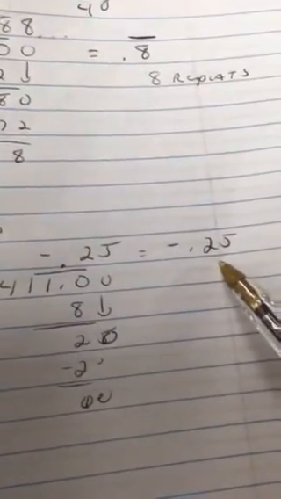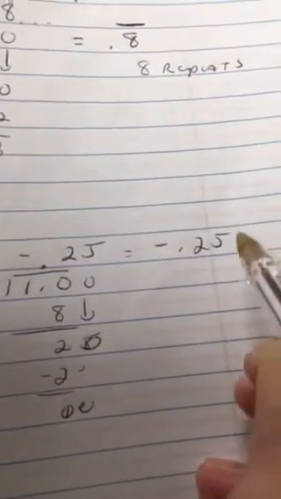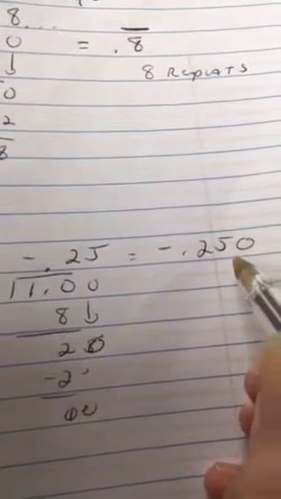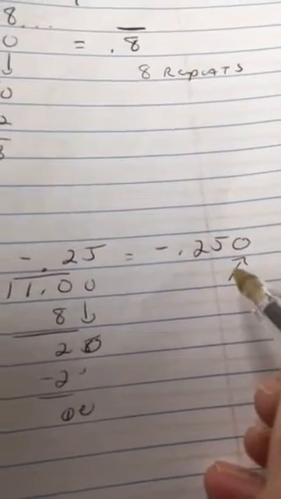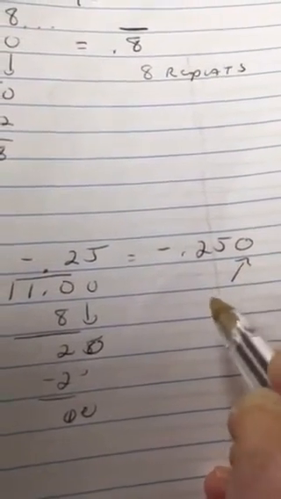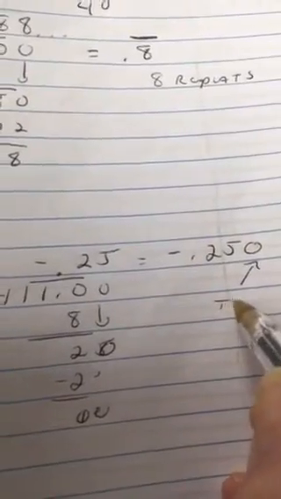There it is. No bar notation is needed because at the end of that 5 I can plant a 0. And if I plant that 0 at the end, which I really don't need, this 0 means it is a terminating decimal. Terminating decimal, I don't need it.